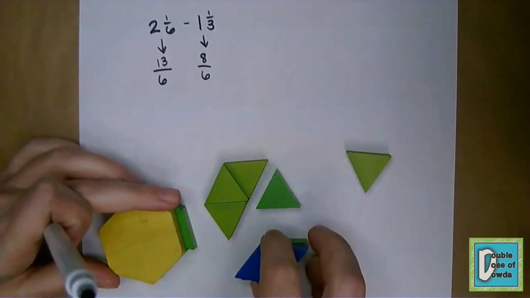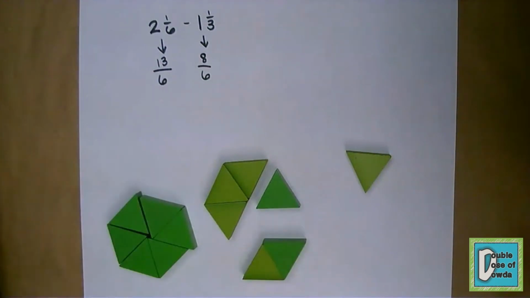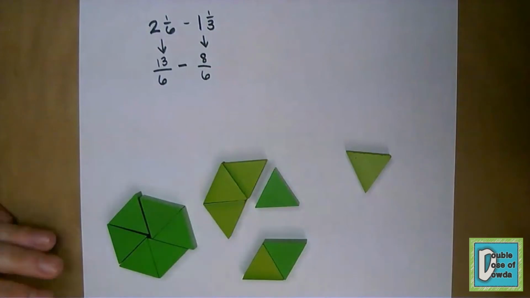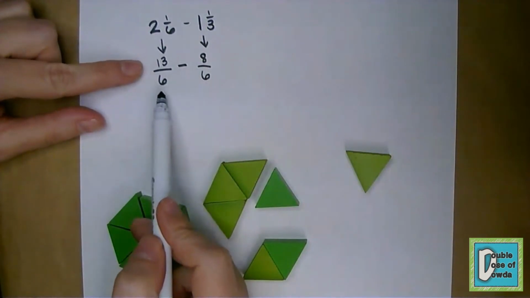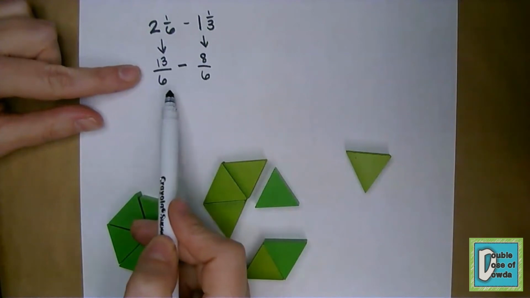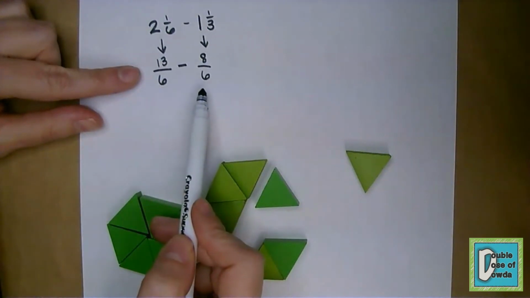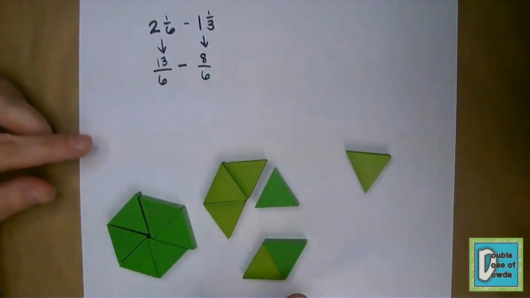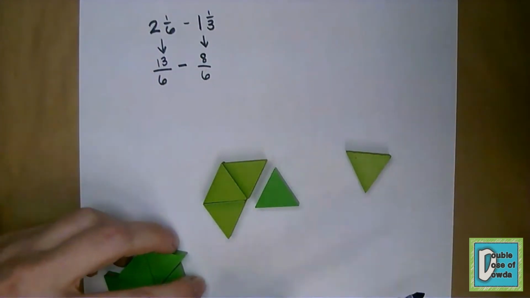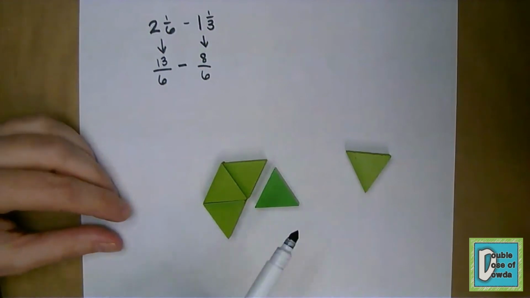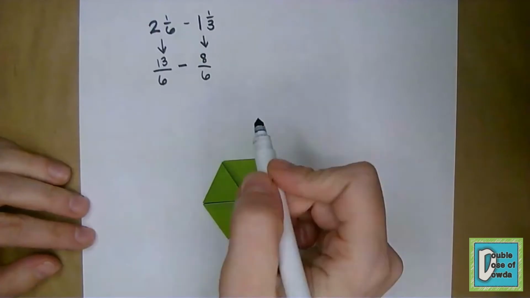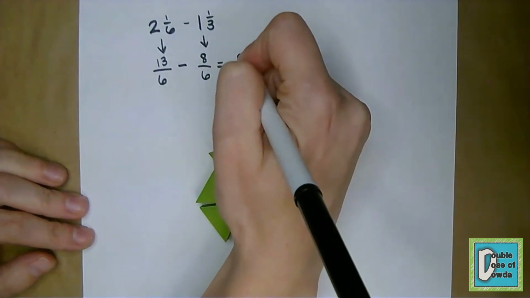So 1 1/3. I'm going to subtract those from one another. Now, notice on this one, at this step, we have two improper fractions with like denominators. In this case, we're just taking away 13 was our total, and we are taking away these 8. How many sixths do we have left? Going to put them together, and we have 5/6 left.